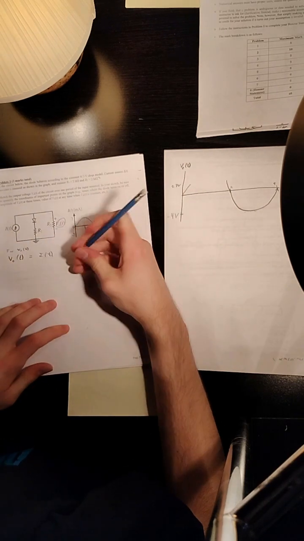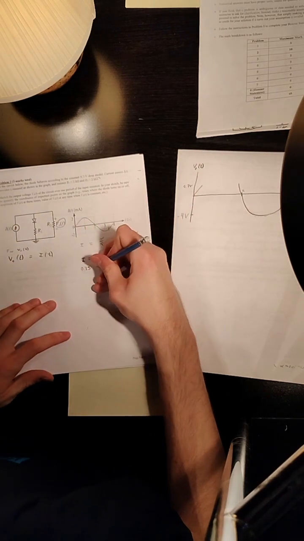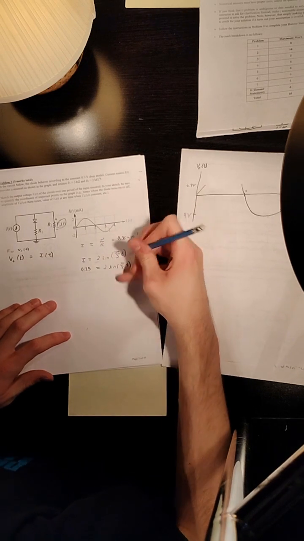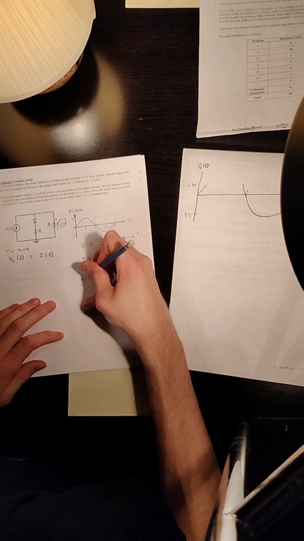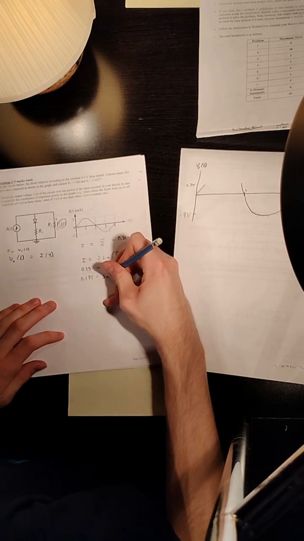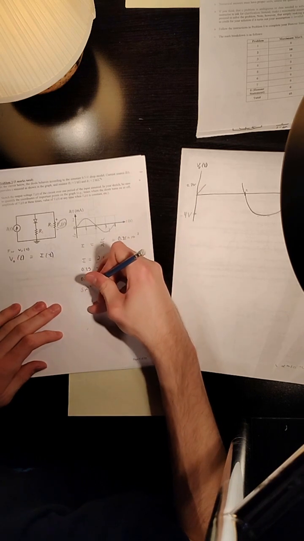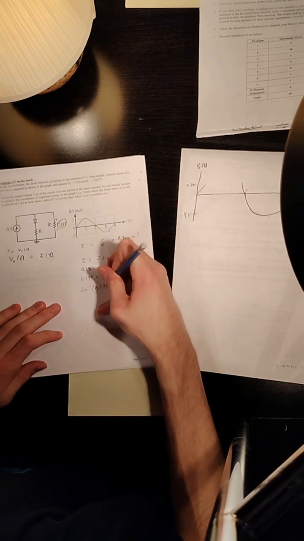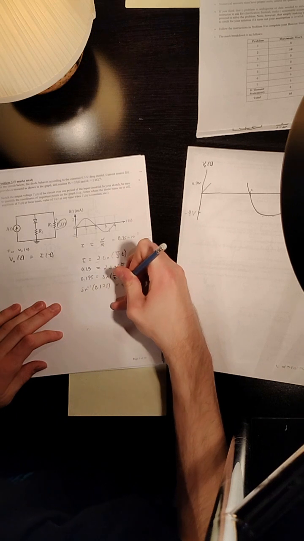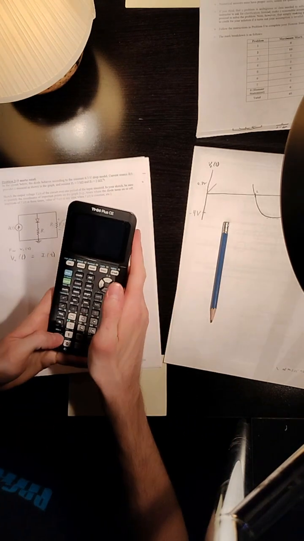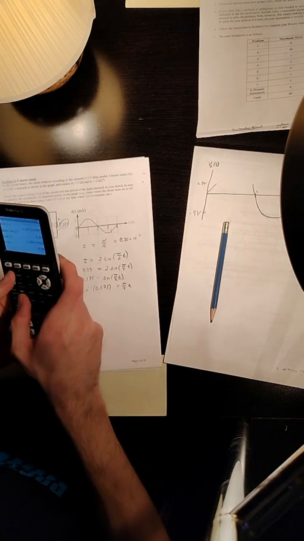Okay. 0.35 is equal to 2 sine of pi over 2 t. And then we're going to divide by 2. We get 0.175 is equal to sine of pi over 2 t. Sine inverse of 0.175, calculator time.